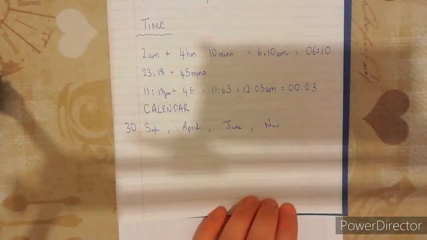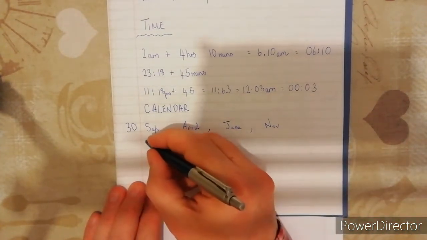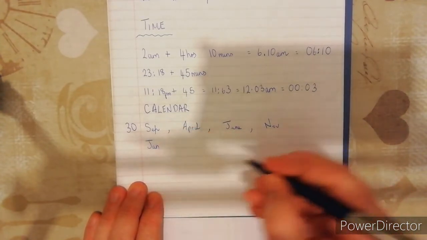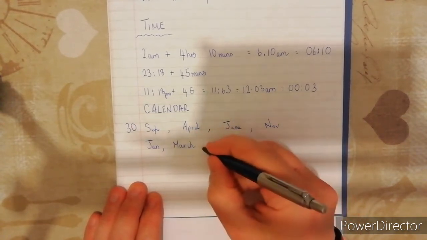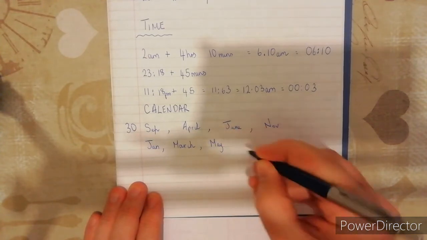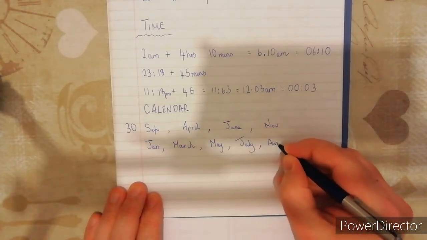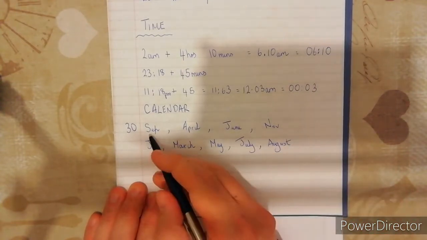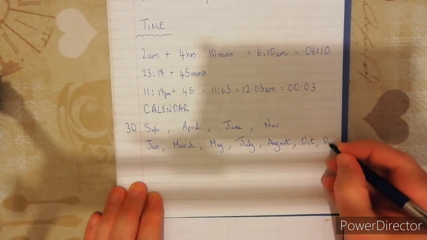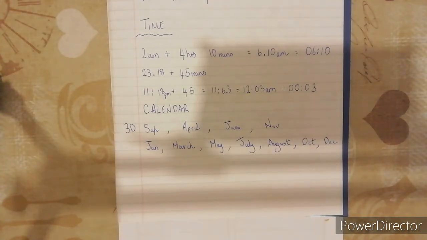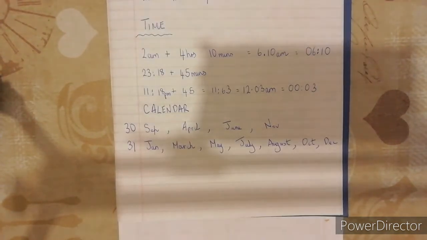All the rest, 31, except for February. So all the rest. So January, except February, so don't put it in. March, April, May, June, July, August, September, October, November, December. Okay, so 30 days have September, April, June, and November. All the rest have 31, except for February.